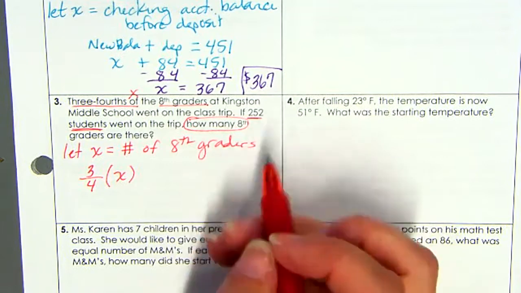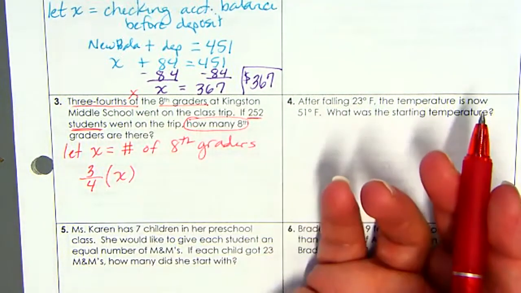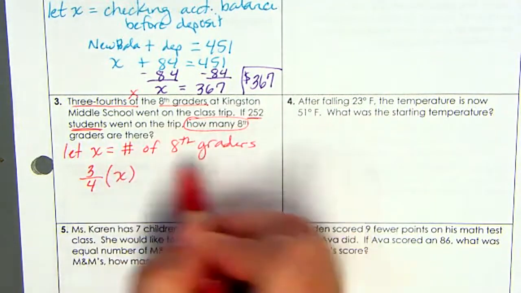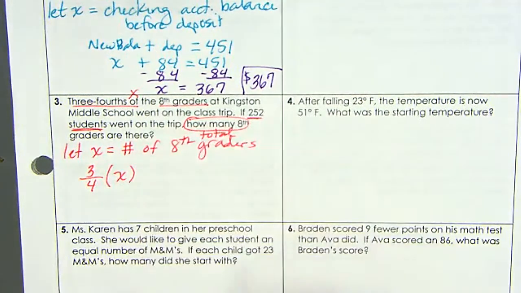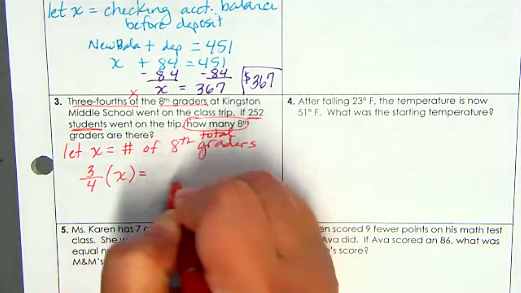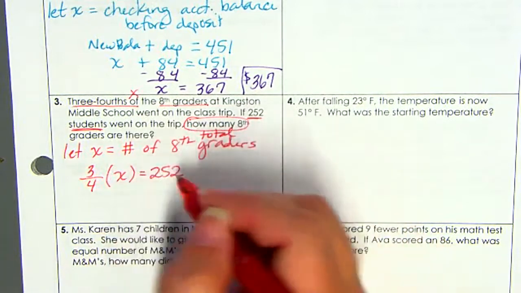So that means if 252 students went on the trip, that's the amount that went on the trip. This is the number of total 8th graders. That's the difference, total 8th graders. So it equals 252. This is my equation.